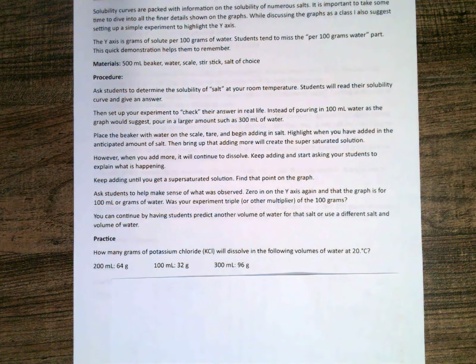So then we'd go on and we'd say, okay, how many grams of potassium chloride would dissolve in the following volumes of water at 20 degrees Celsius? And then I'd list a couple of different volumes just to get them in the practice of multiplying the amount read for 100 mils times whatever multiplier they have.